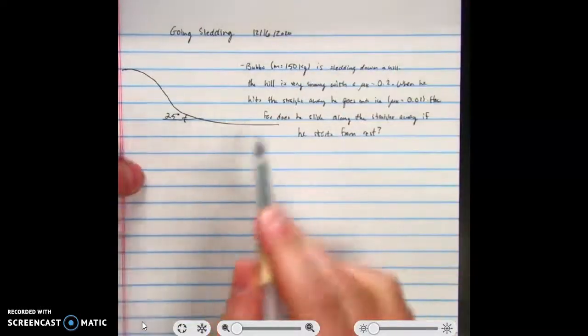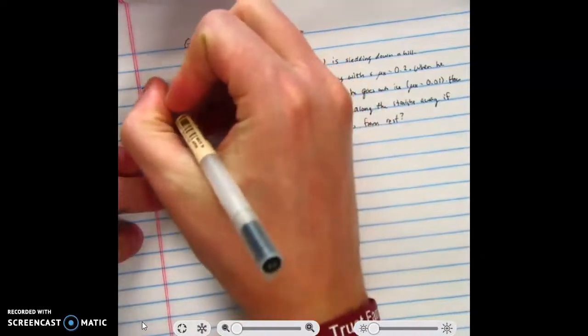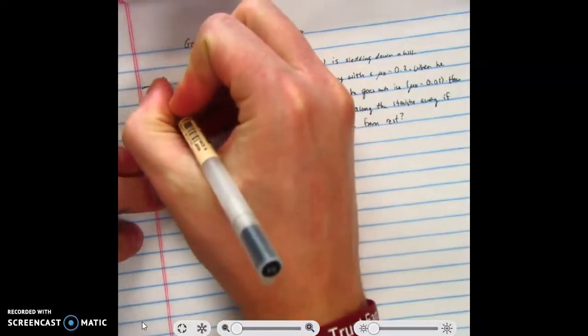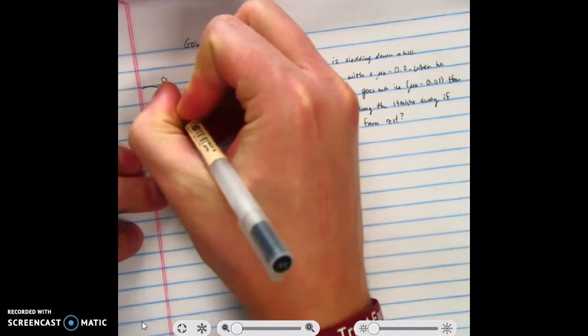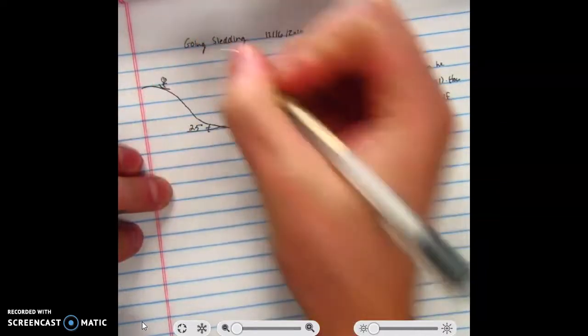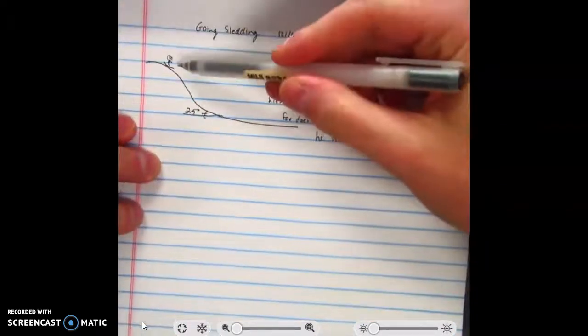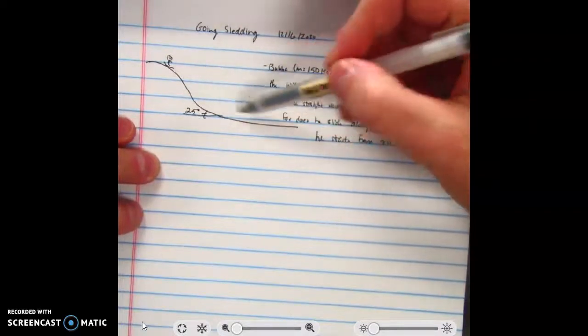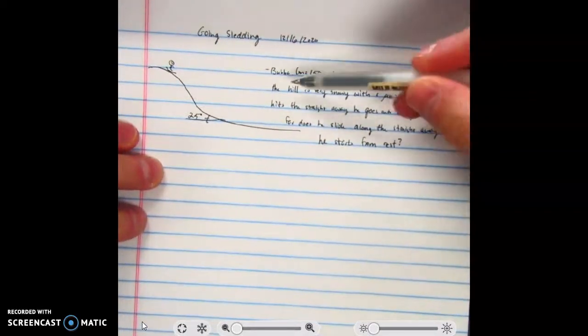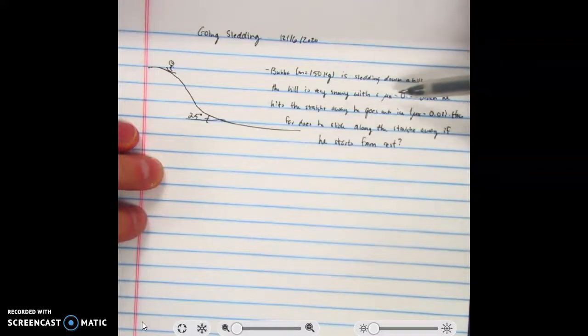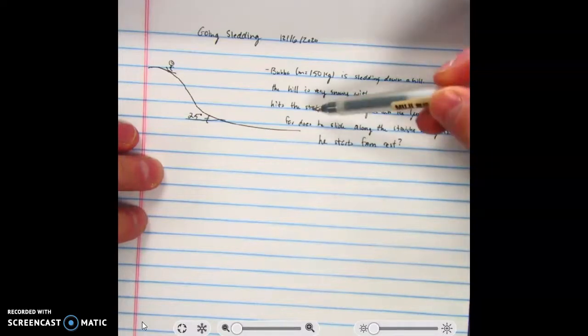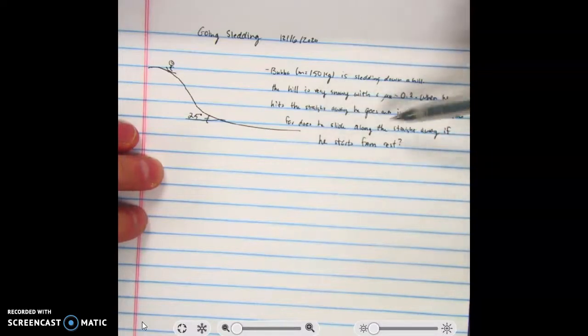So today we're going to look at this question. We have Bubba, mass 150 kilograms. Let's draw him out here, Bubba on a little sled. He's sliding down this hill and hits a straightaway. The hill is very snowy with a coefficient of friction of 0.2. When he hits the straightaway, he goes onto ice, with a coefficient of 0.01. How far does he sled along the straightaway if he starts from rest?